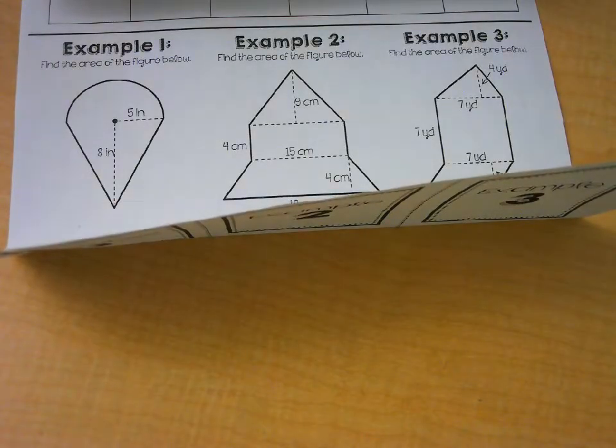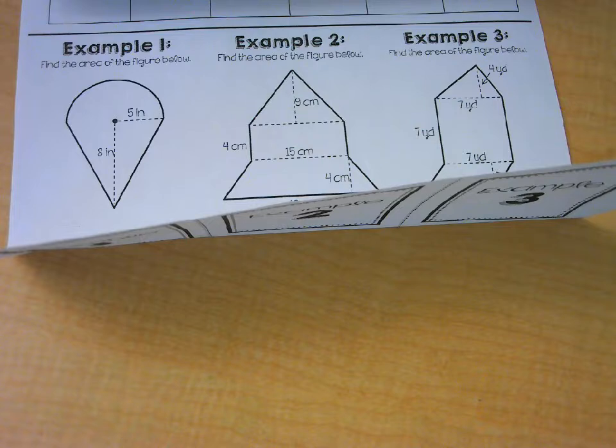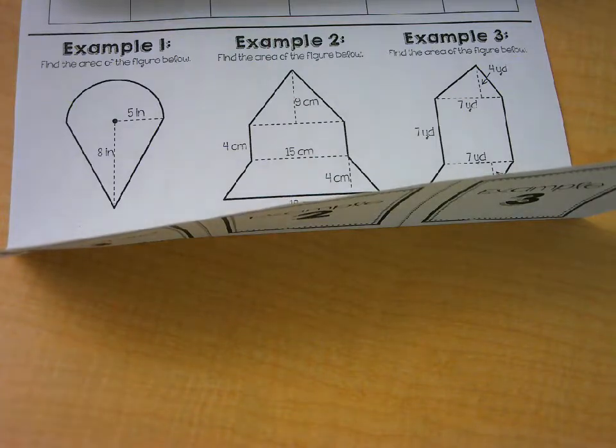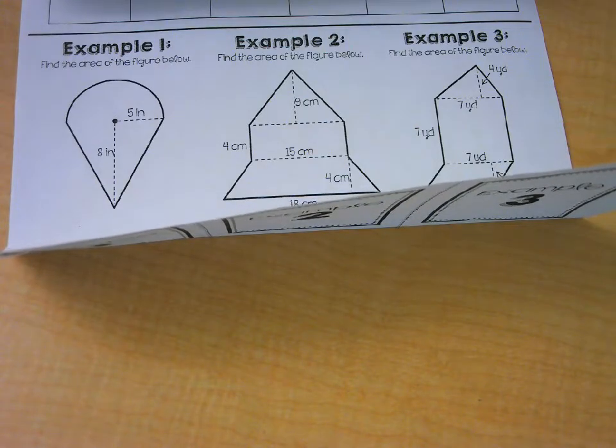If we look at example 1, what does that shape look like? A snow cone, right? An ice cream cone. A composite figure is just a way to find the area of an irregular shape. There isn't a mathematical name for a snow cone, but we do know it looks like half of a circle and a triangle. So I just have to find the area of half the circle and the triangle.